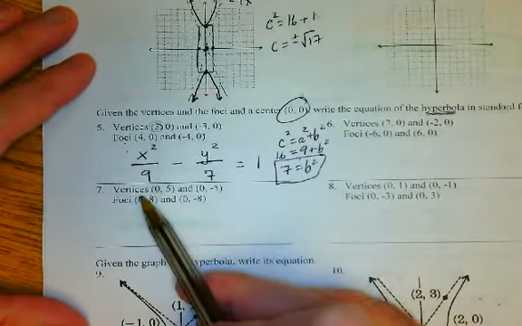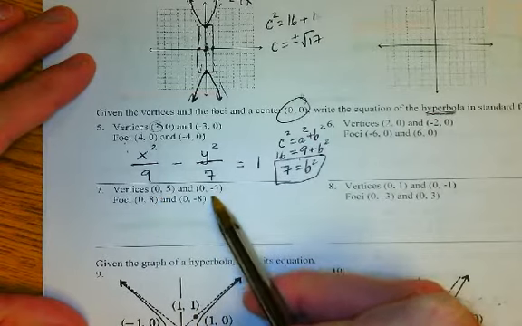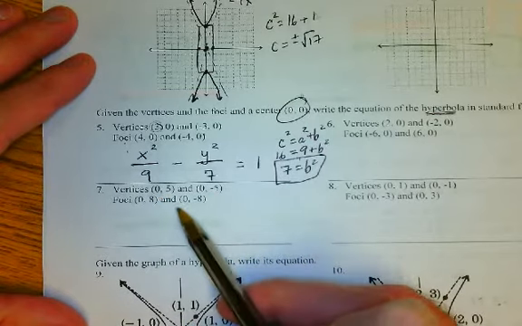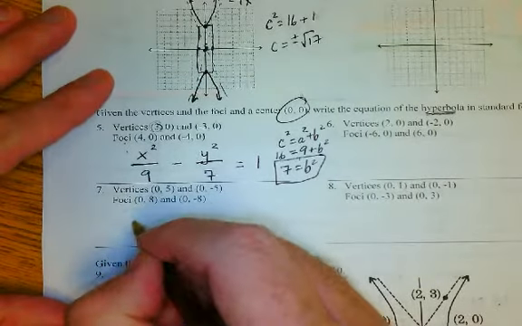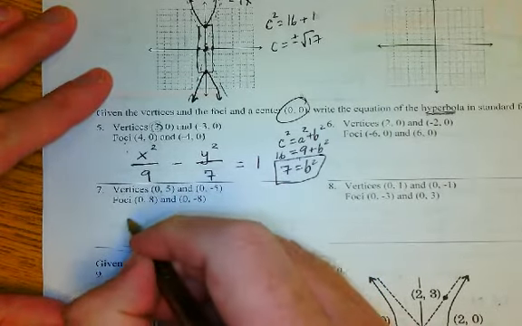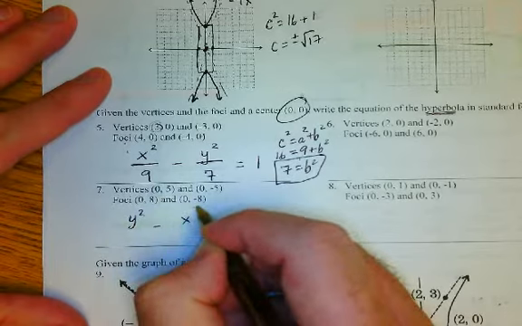Alright, so why don't you try perhaps this one, of vertices of 0, 5 and 0, negative 5, foci of 0, 8 and 0, negative 8. So pause the video real quick, see if you can come up with that. Alright, hopefully you have that. So let's see, I'm going to write, in this case, my y values must be written first.